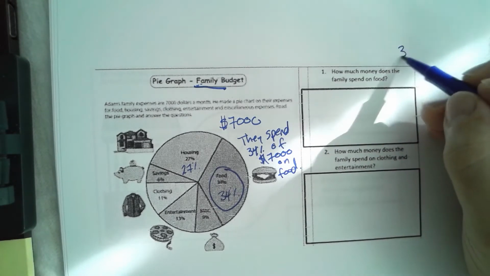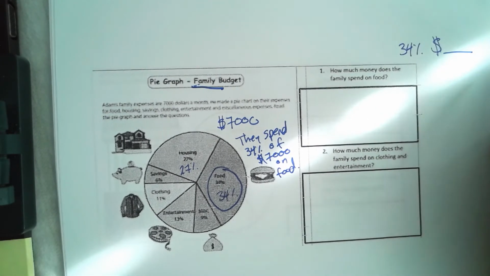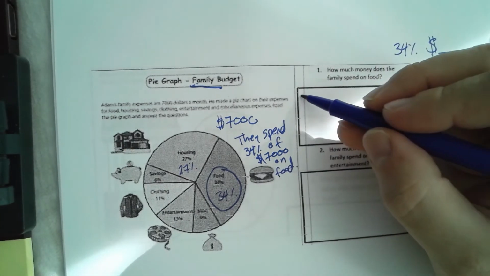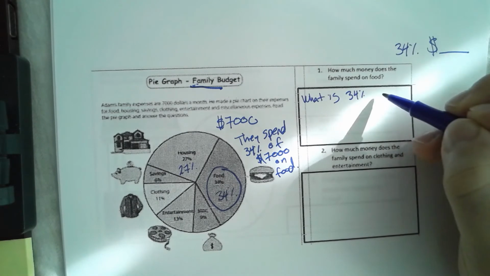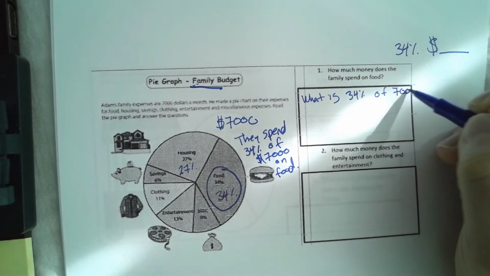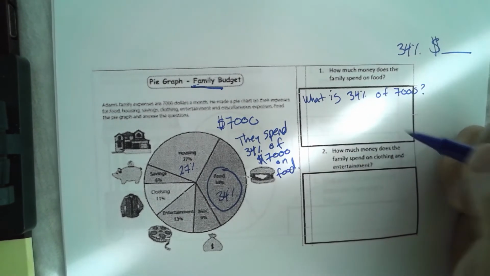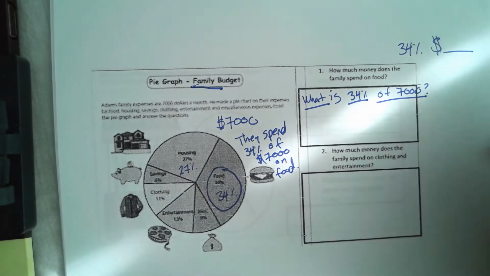I cannot say 34%. That's not money. We want to know how much money this is. So we need to figure out what is 34% of $7,000. Remember we did this before, right? What is 34% of 7,000?